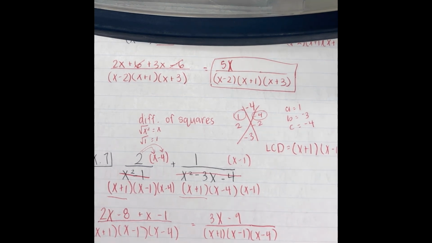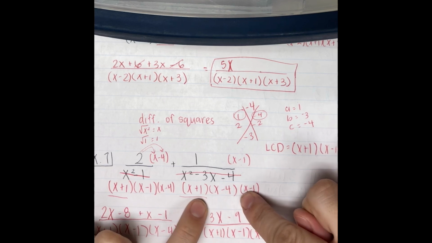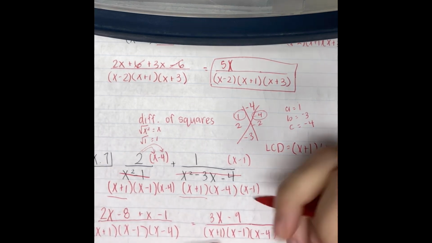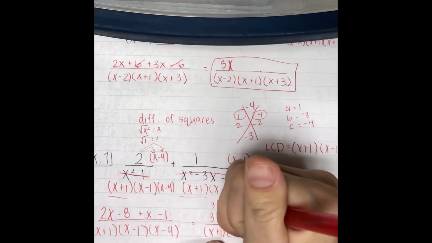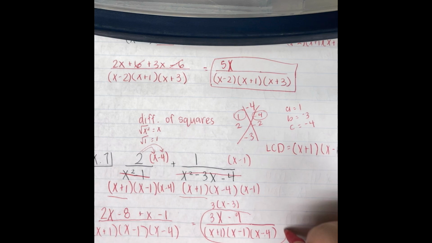Okay? So really what we'd want to do is find our GCF and factor it out to see if there's a factor that would cancel out here. My GCF would be 3, leaving me an x minus 3. There is not an x minus 3 on the bottom that it would cancel out with, so I'm just going to leave this as my answer.